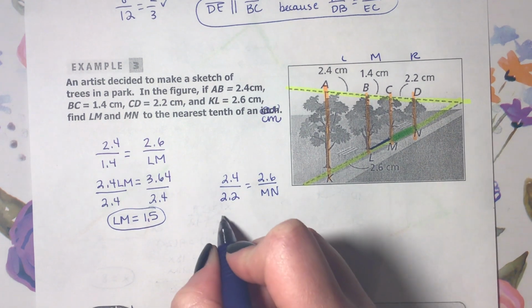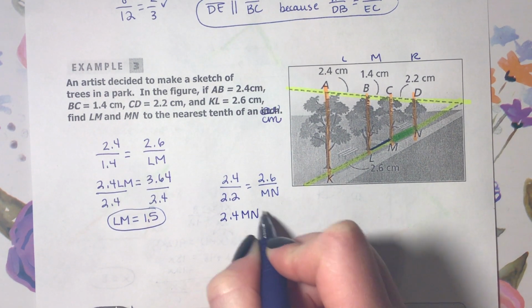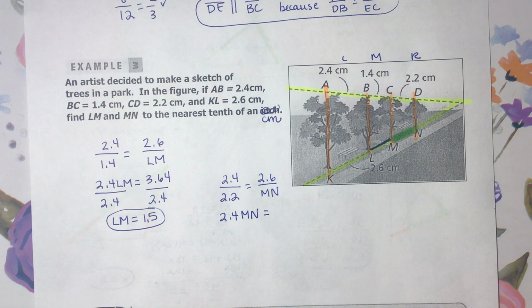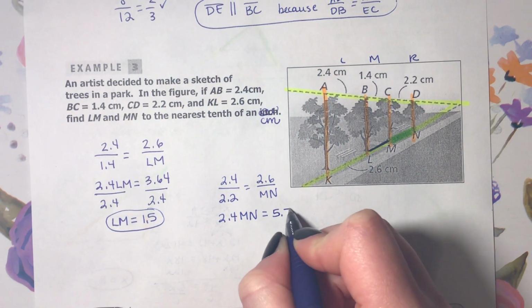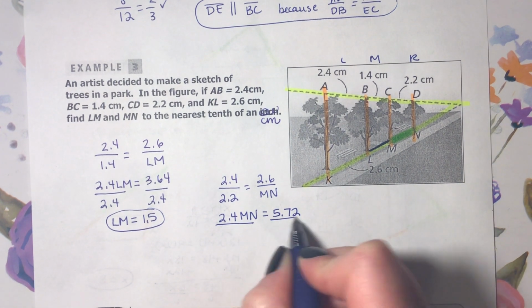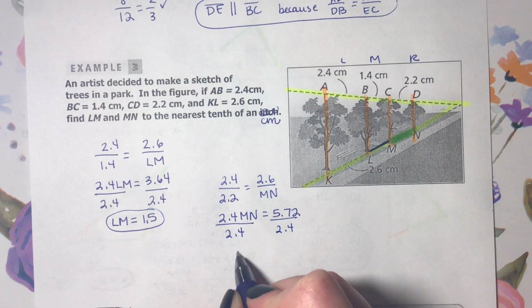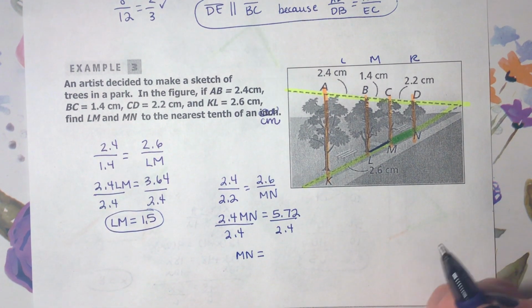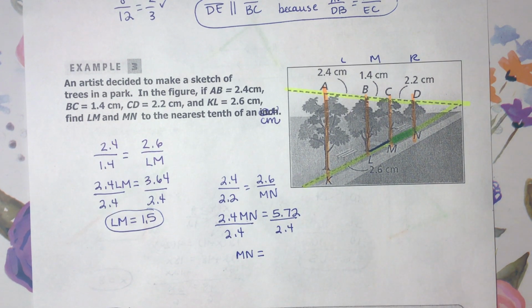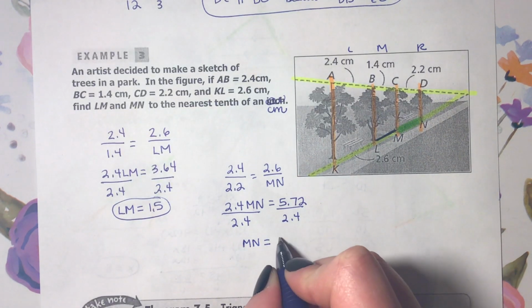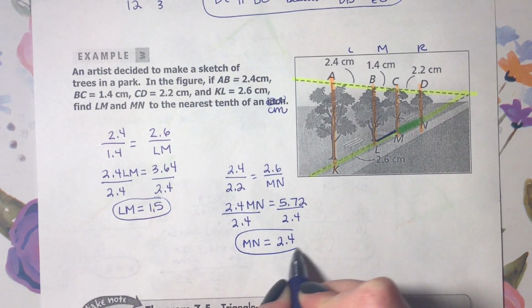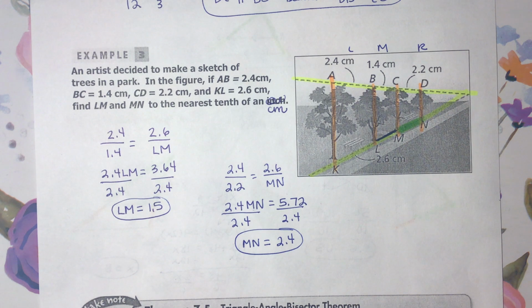Okay, we cross multiply. So I'm going to get 2.4 MN is equal to 5.72. Then I want to divide by 2.4 on both sides because I want to isolate the MN. So now I'm getting MN is equal to, now I put this in my calculator ahead of time. You would obviously need a calculator for this. MN is going to equal 2.4. That is rounded. I think it was like 2.38 or something like that. So there you have it for that part. Remember, just keep it consistent. Match up your corresponding parts.